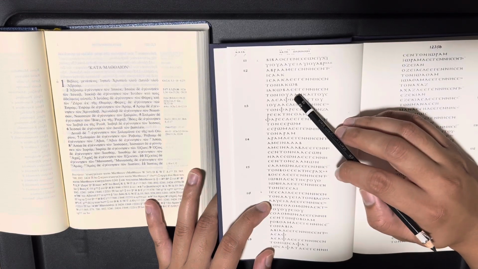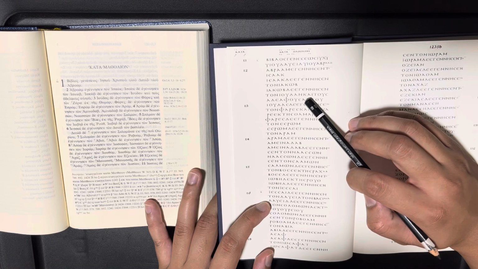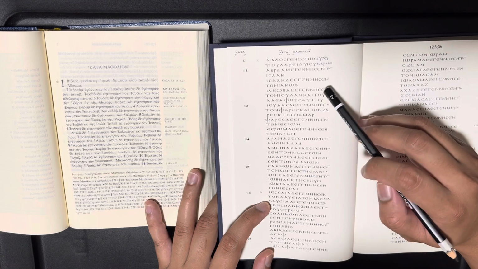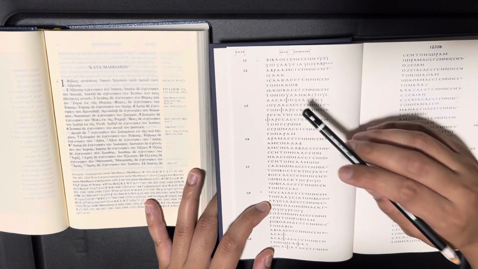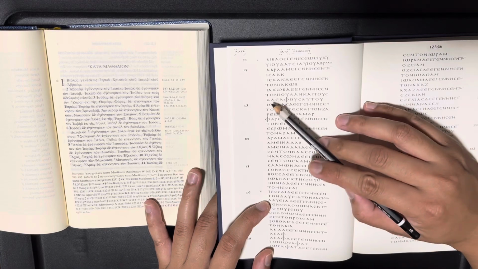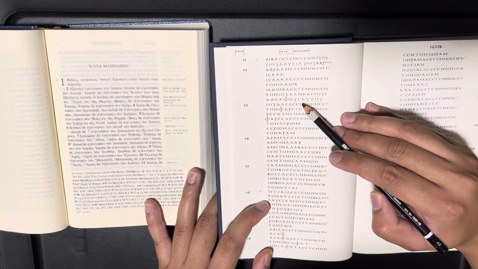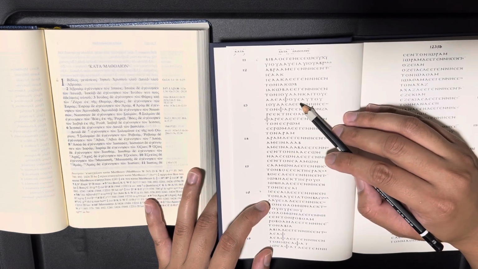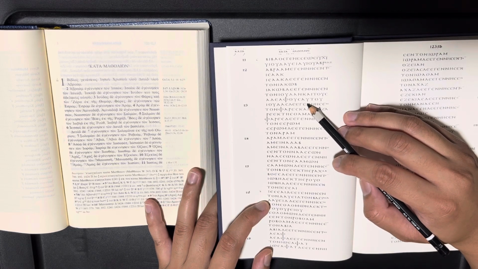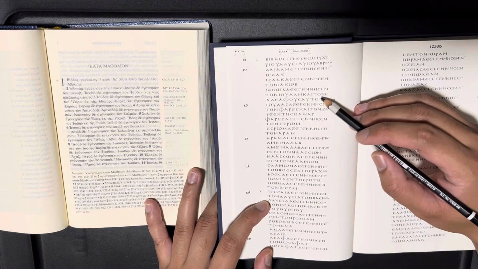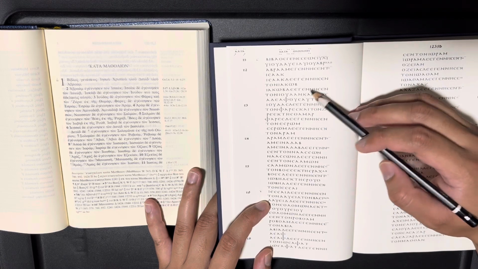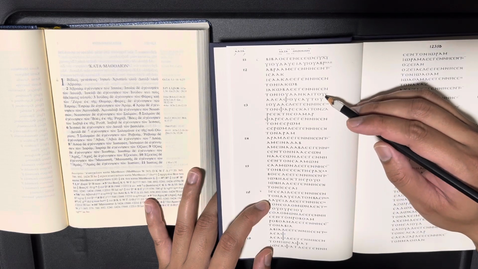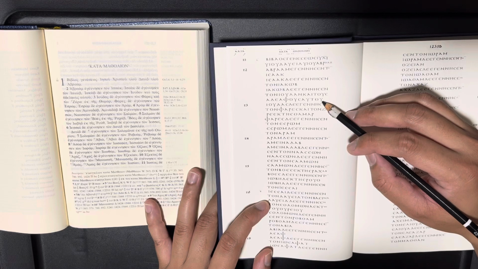So Yakov egenesen ton Yudan kai tous, and kai tous is the brothers, because we have here the article fixed to adelphos, which is brothers of us. Adelphos, okay. Autos, the brother of us. So Jacob begot Yudan and the brothers of us.